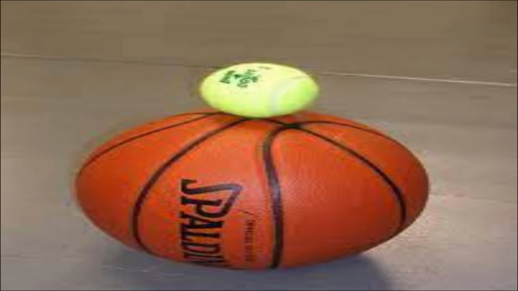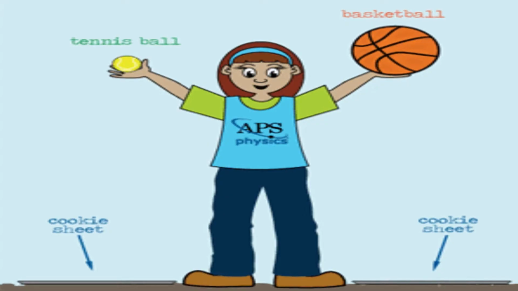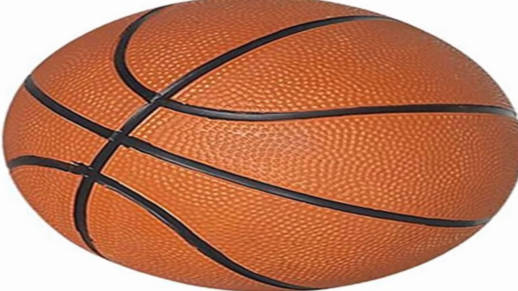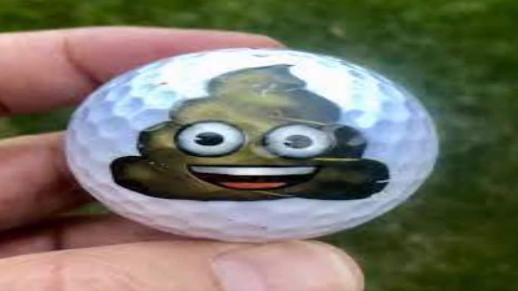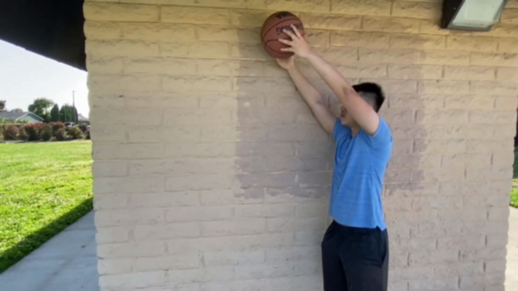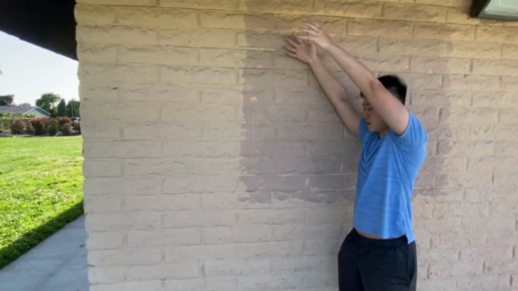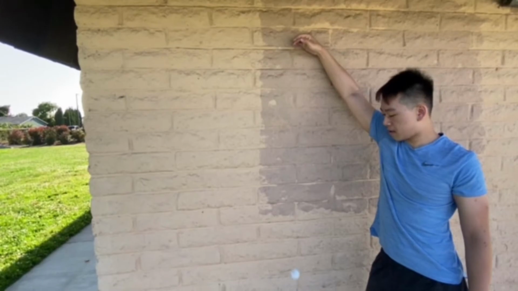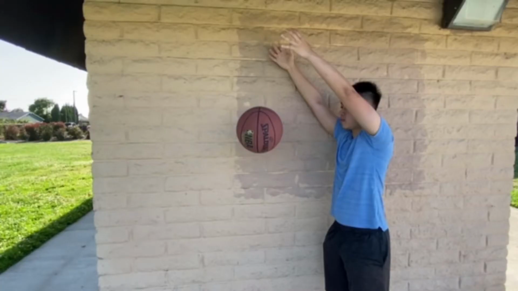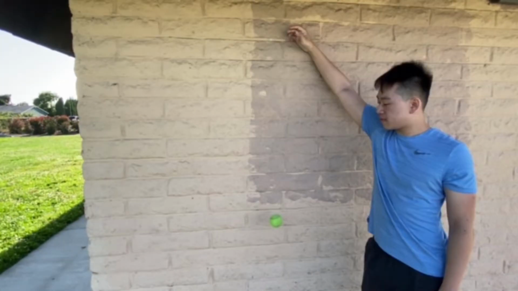Alright, let's go to the experiment. In this experiment, we have a basketball, soccer ball, tennis ball, and golf ball. As we see, some balls bounce higher than others.